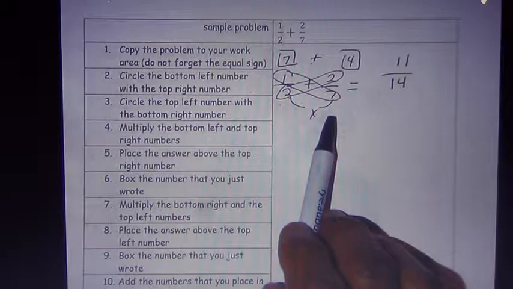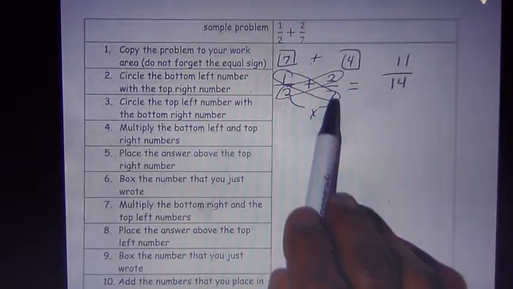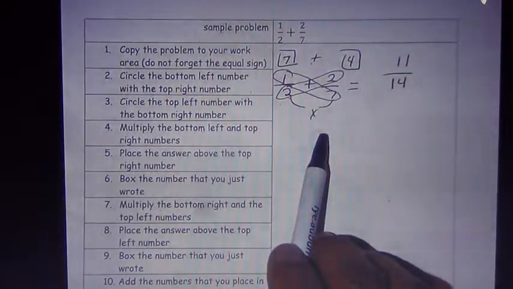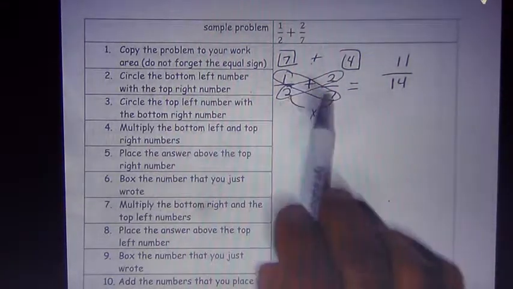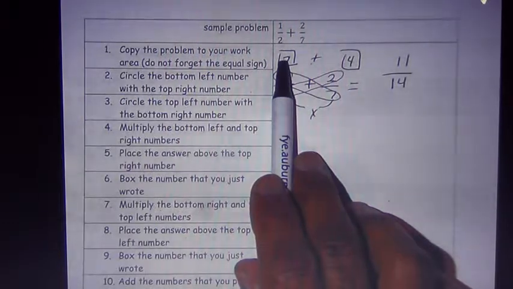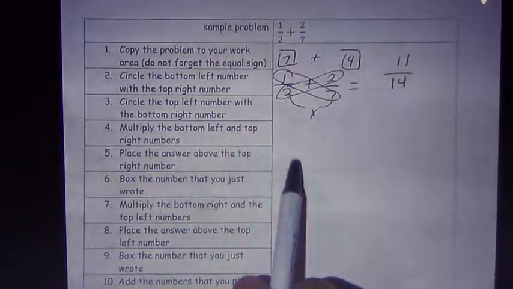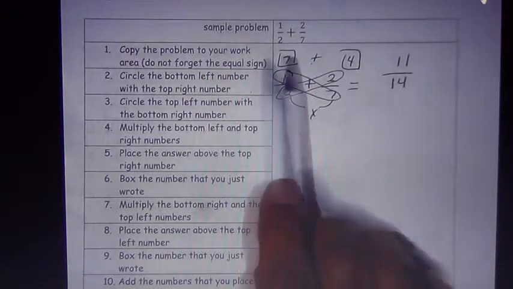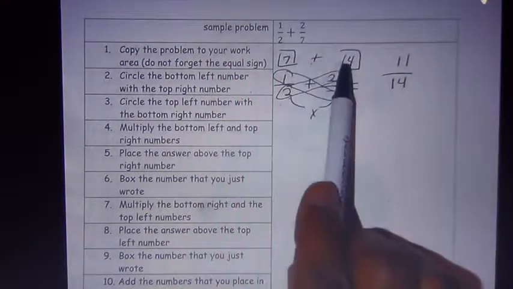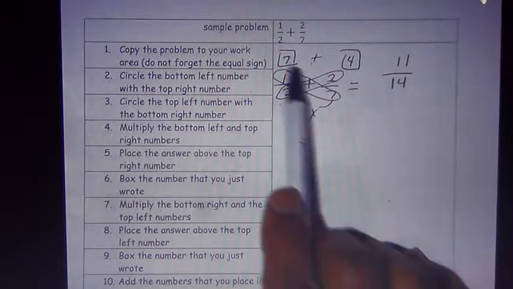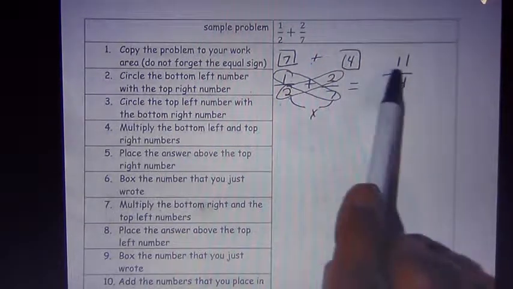Then you multiply 7 times 1. 7 times 1 is 7. You put that in a box. Then you add the two numbers that you put in a box. 7 plus 4. And you write that over here. 7 plus 4 equals 11.